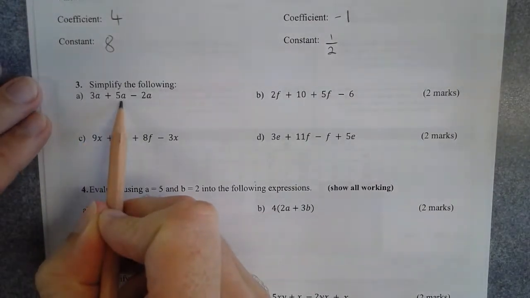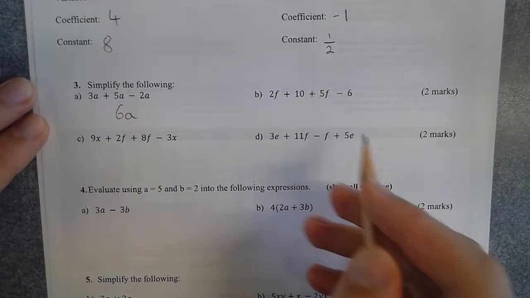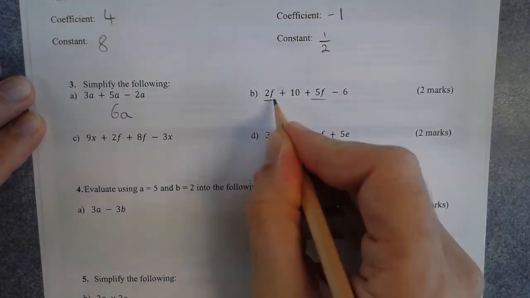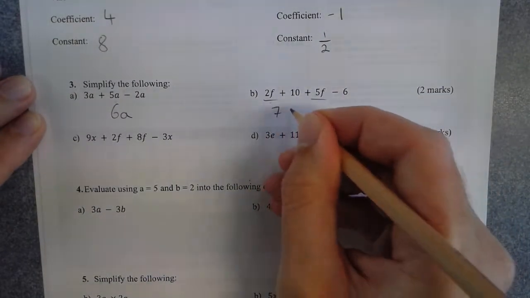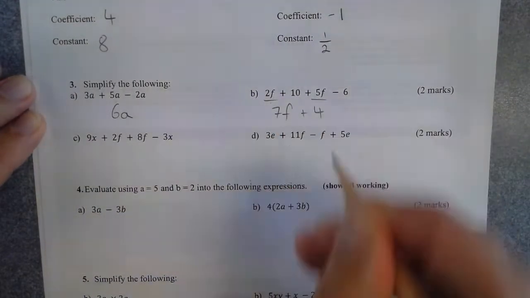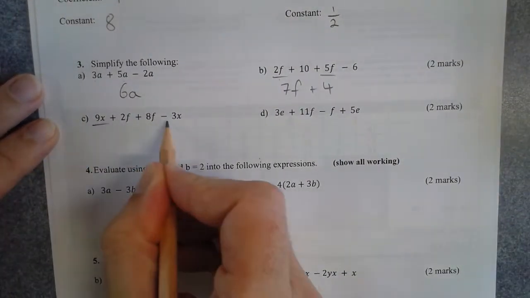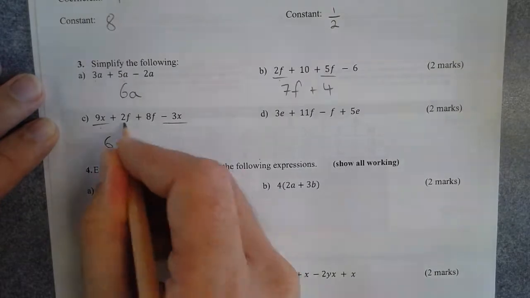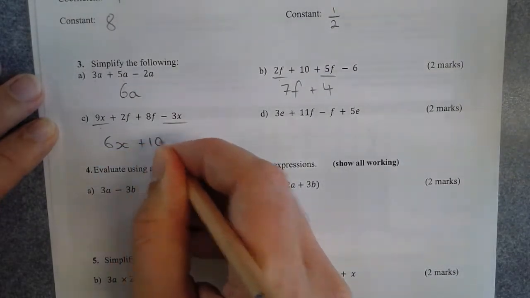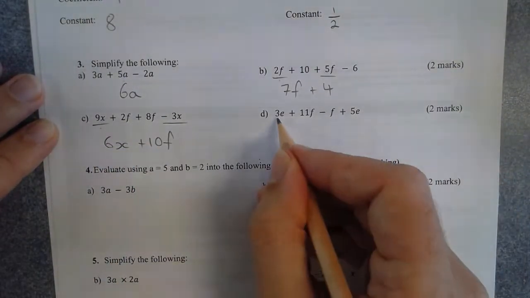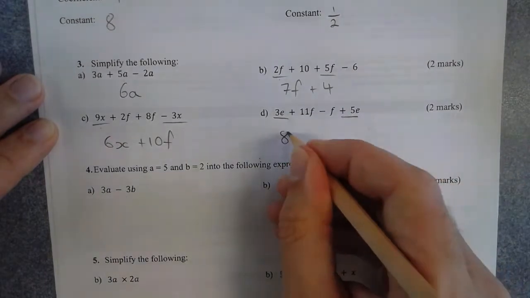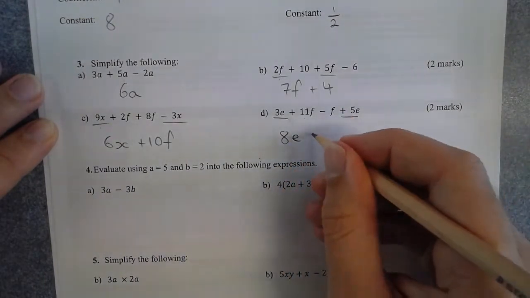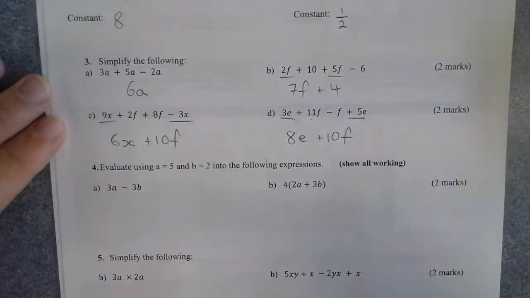3a plus 5a is 8a, minus 2a is 6a. Here, let's collect our terms. 2f plus 5f is 7f, and 10 take away 6 is positive 4. Let's do our x's. 9x minus 3x is 6x. 2f plus 8f is plus 10f. And here, 3e plus 5e is 8e, 11f take away 1f is plus 10f.